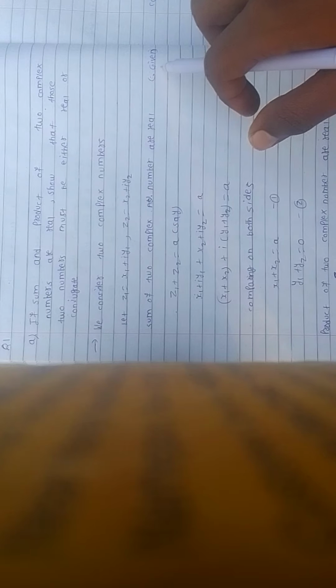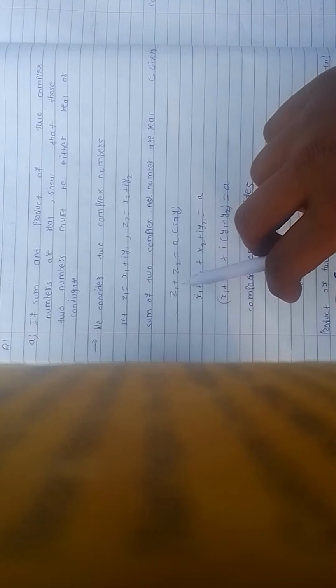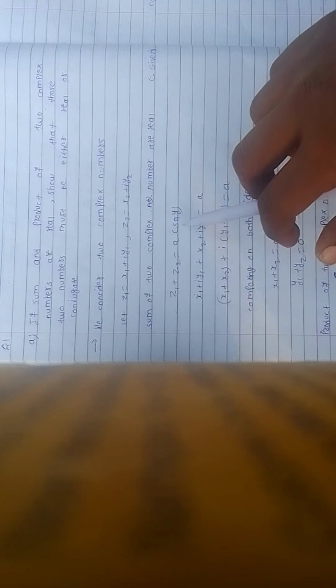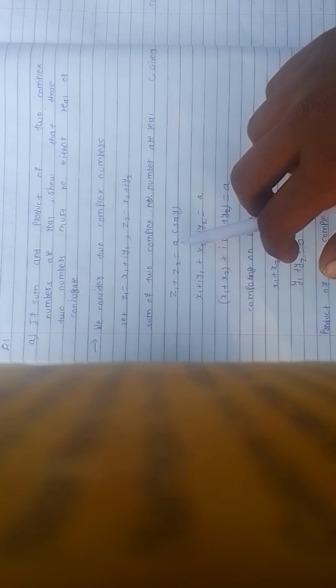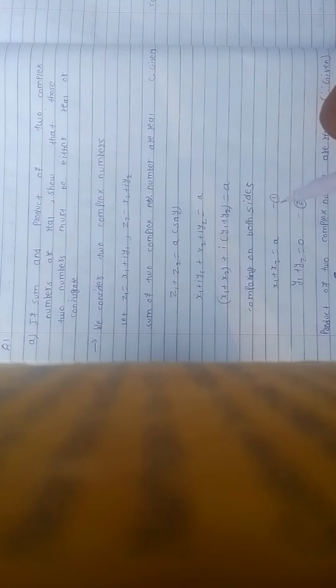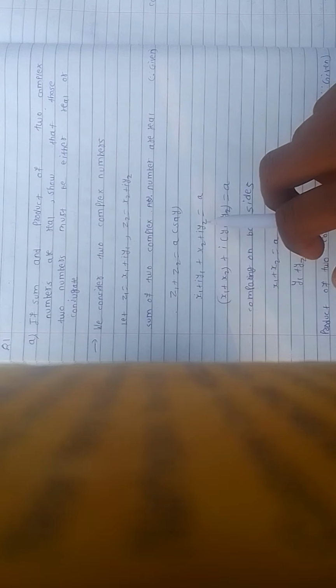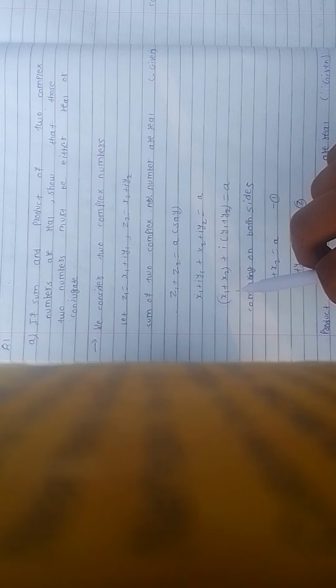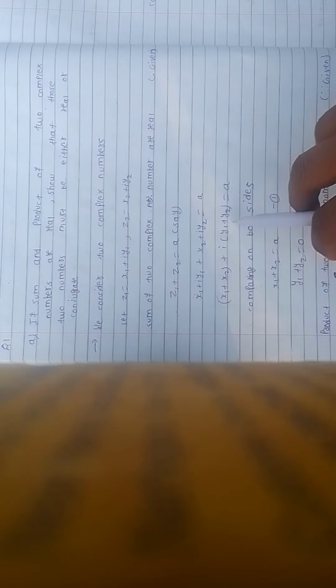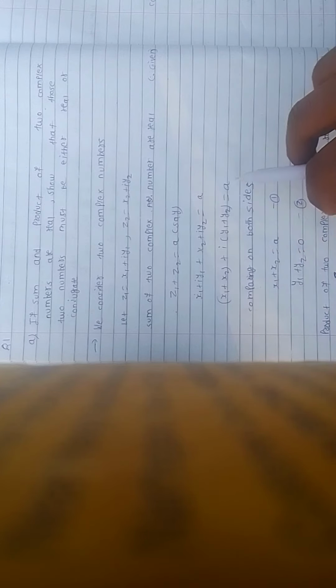ये गिवन कंडीशन है। तो सम करते हैं इसका। Z1 + Z2 is equal to a, हमने a लेट किया हुआ है. x1 + iy1 + x2 + iy2 is equal to a, and then separate the real part and the imaginary part. (x1 + x2) + i(y1 + y2) is equal to a.